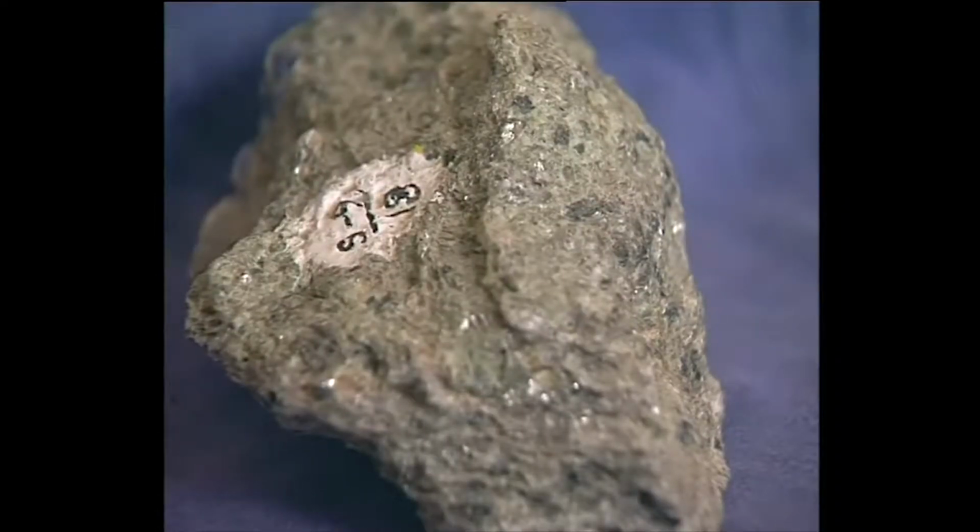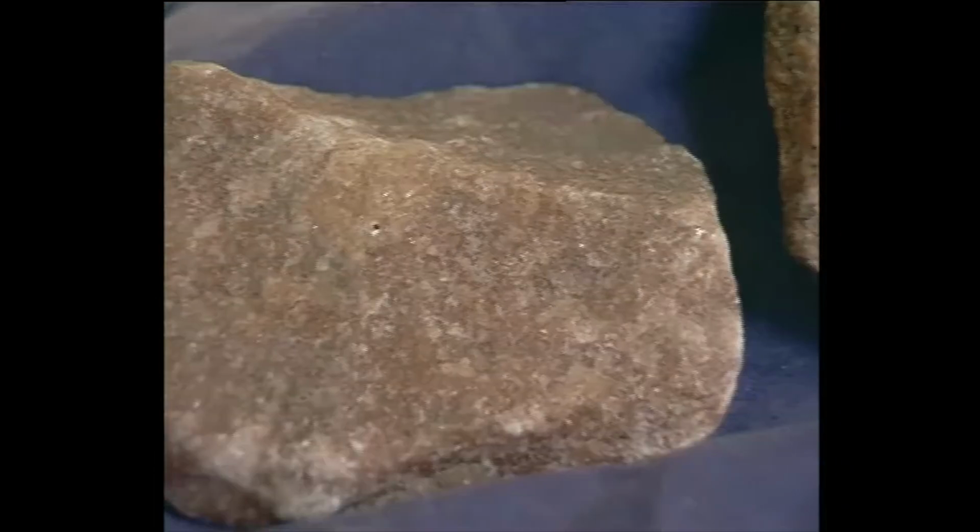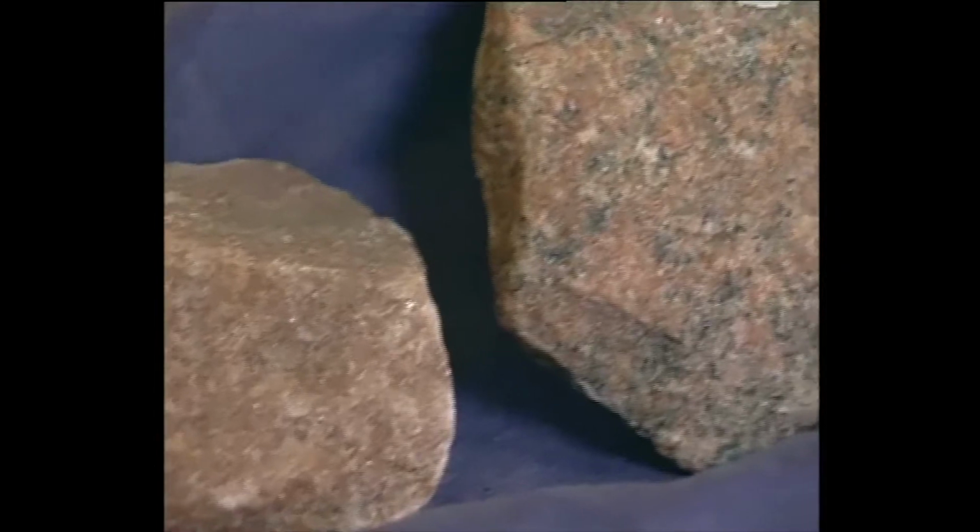We can see the structural as well as mineralogical change in pelitic rocks, in basic rocks, or even in ultrabasic rocks. In basic rocks, we can see mineralogical changes, as low pressure facies as well as high pressure facies are formed.